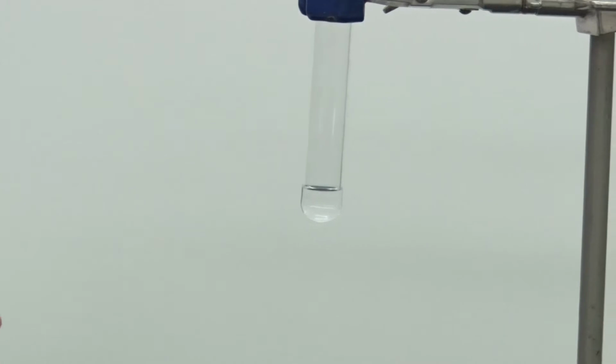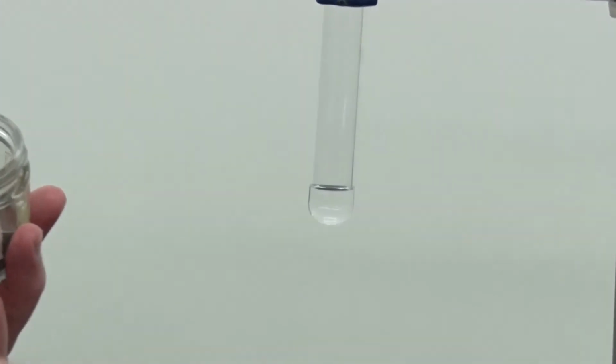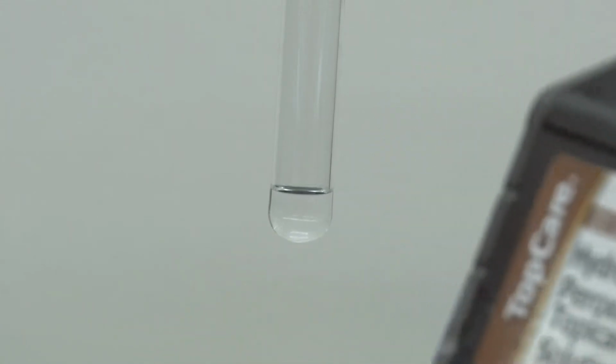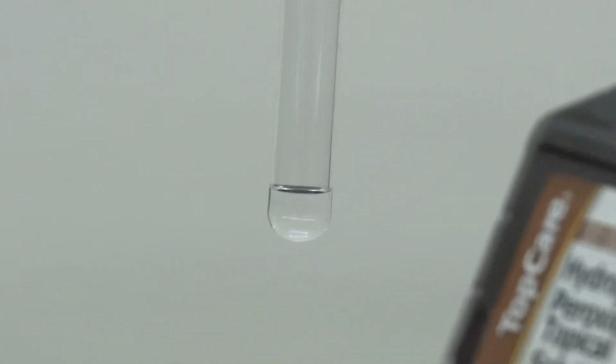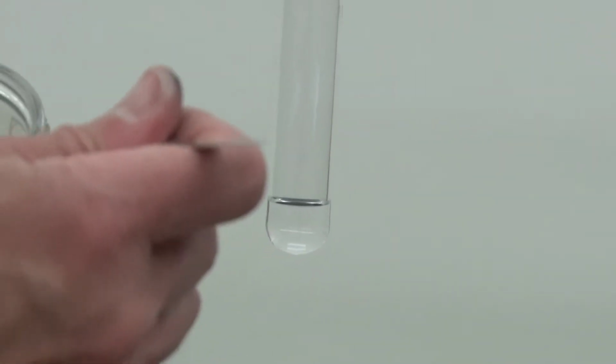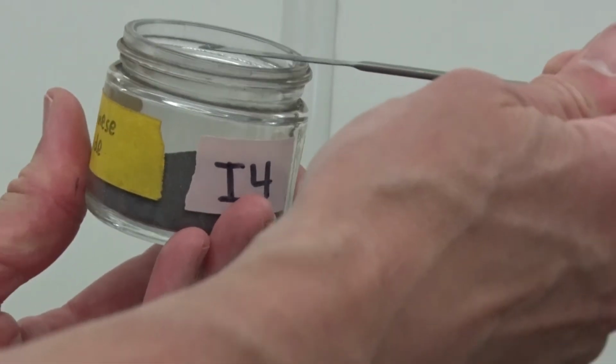So hydrogen peroxide has a shelf life, and it will spontaneously, on its own, decompose into water and oxygen gas. But it takes a while, especially at room temperature. And this is cold because we store it in the fridge. So I'm just going to take a little bit of manganese dioxide, and I'm going to put it into our test tube.